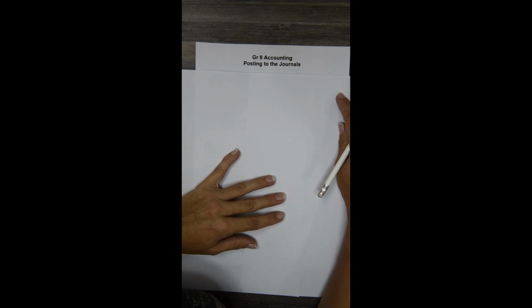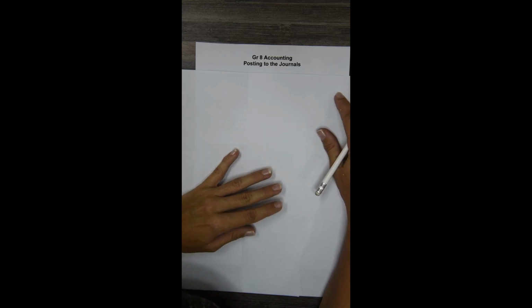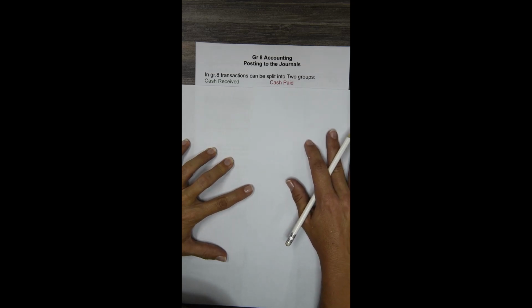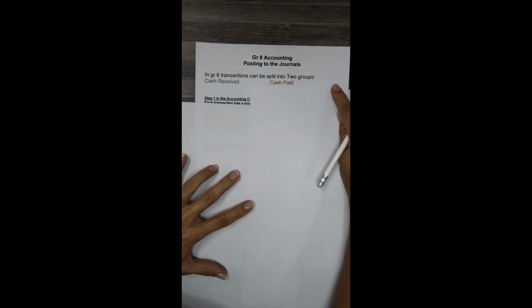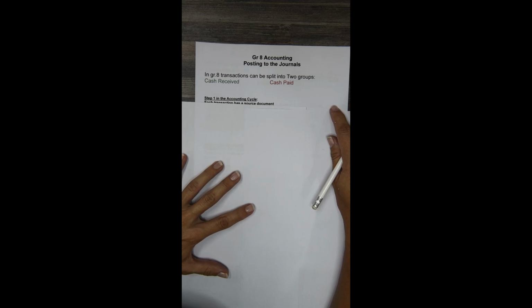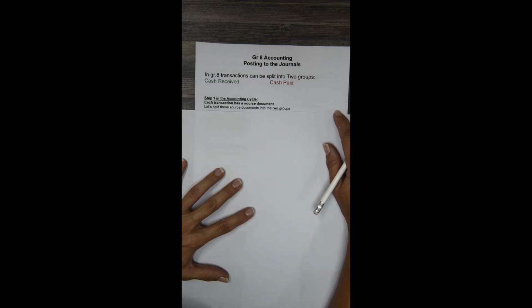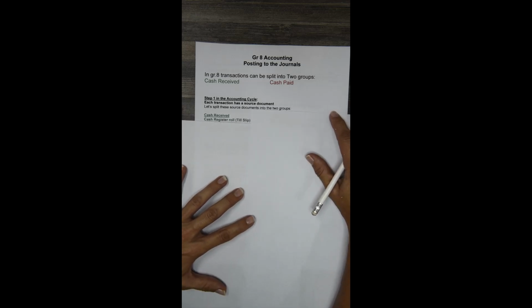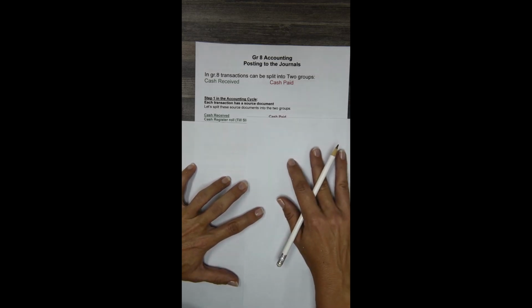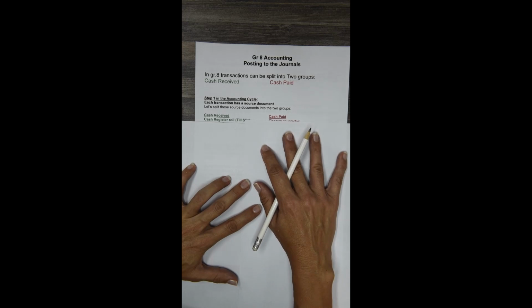In Grade 8, the transactions we deal with can be split into two groups, our cash received and our cash paid. We know that in our accounting cycle, the very first step is that each transaction has a source document. Now, our source documents can also then be split into two groups. One group for cash received and a second group for cash paid.